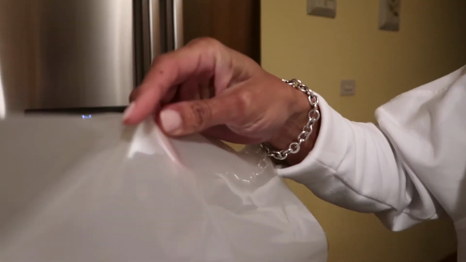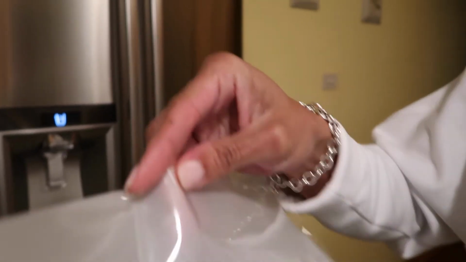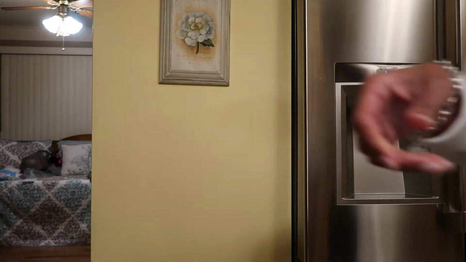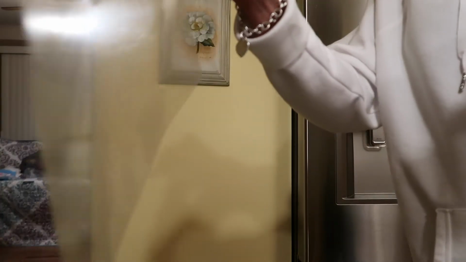So this has two sides. One is a sticky side and one is a protector for your rhinestones. So what I'm going to do is peel this sheet off, and then once I pick up my rhinestones, I'm going to put it back onto here so that I can save it, so that I won't lose any of the rhinestones. So this is, as you can see, a sticky material.